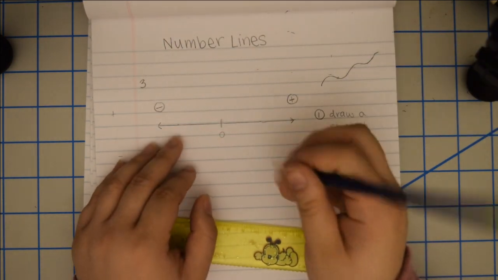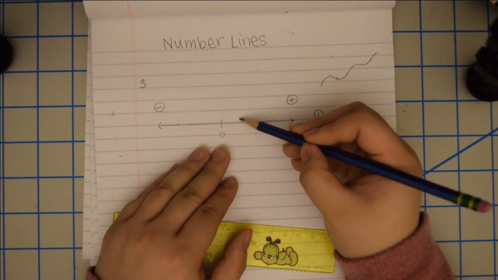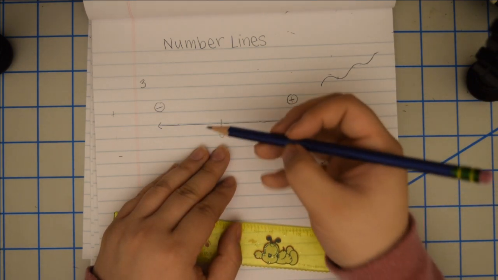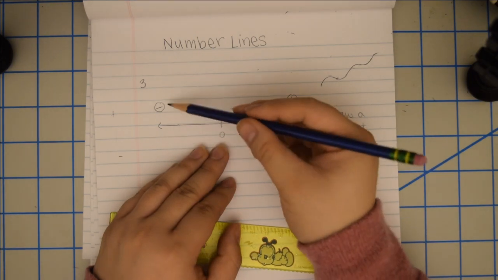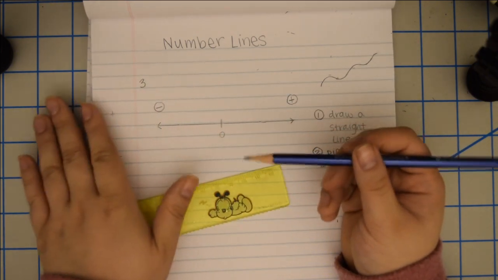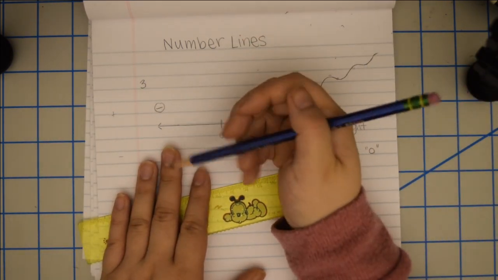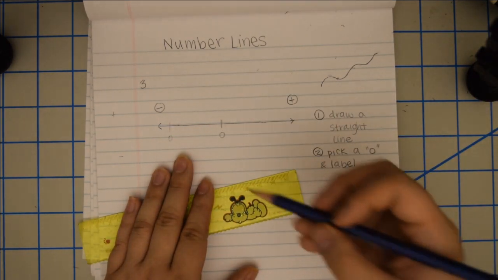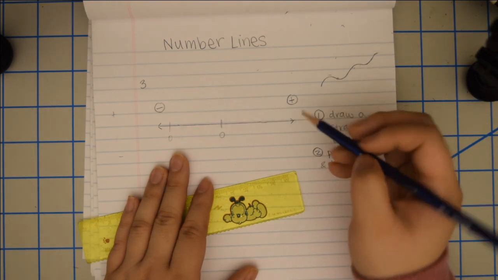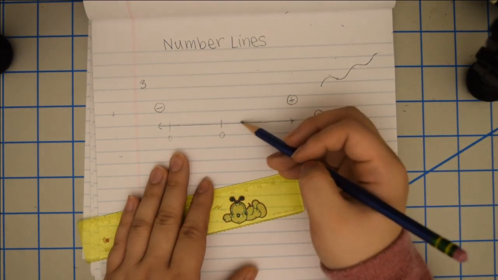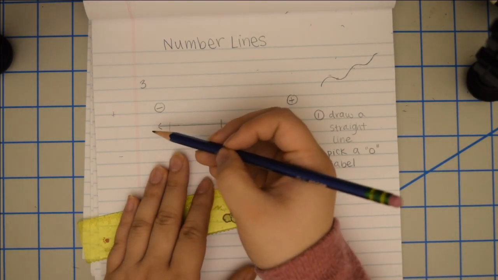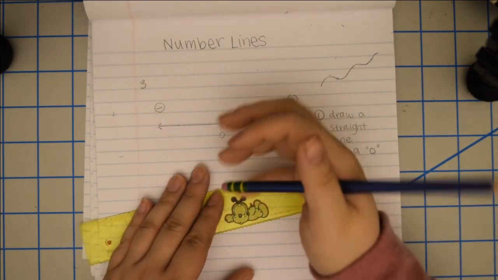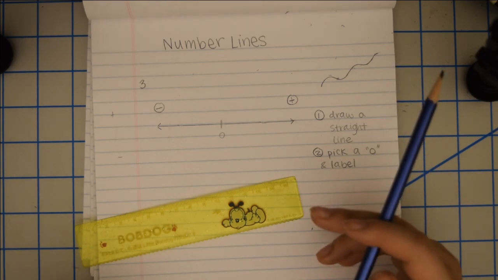So now that I have a 0, this means that everything to the right is a positive number, and everything to the left is a negative number. Okay? So it's okay if you set your 0 here. It just means that you have more room on your number line to show positive numbers and not as much room to do negative numbers. But once you set it, we're going to work relative to it.